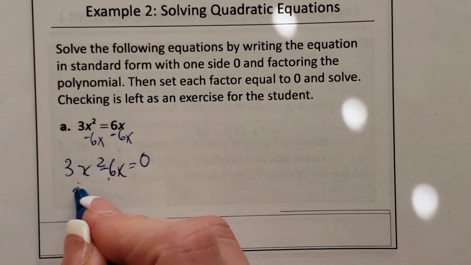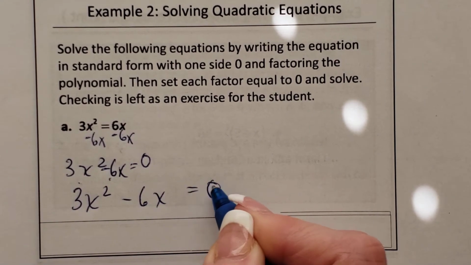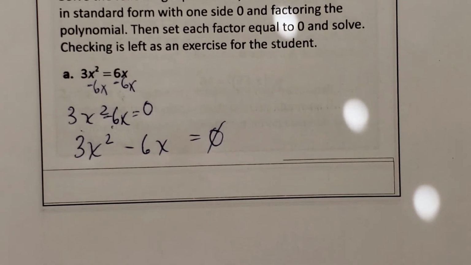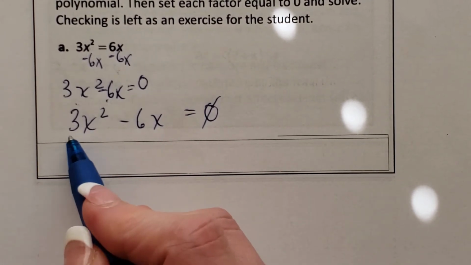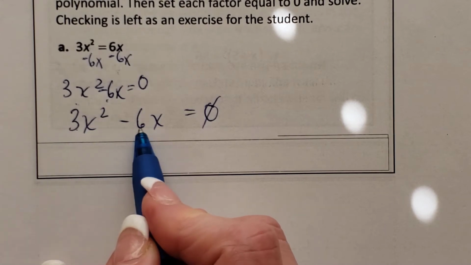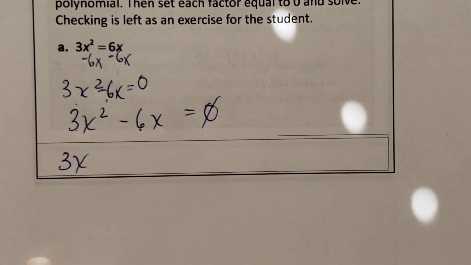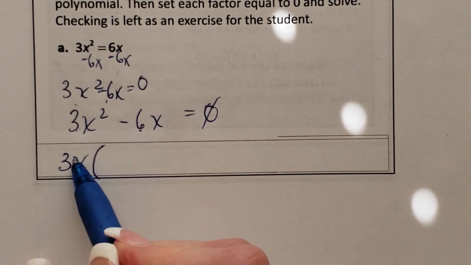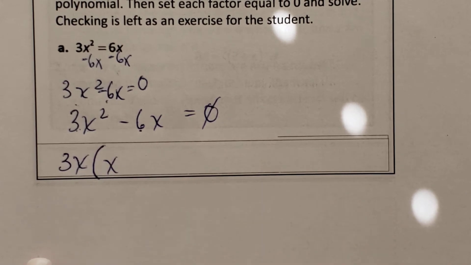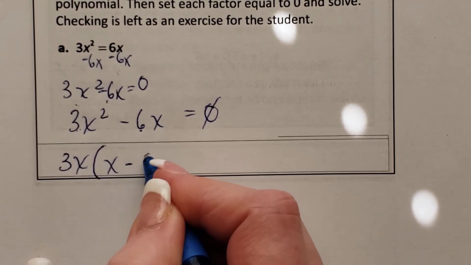Let me write that a little plainer. 3x squared minus 6x equals 0. Well, I want to simplify this first. So the first thing I notice is I can divide both of these terms by 3 and x. I'm going to pull a 3x out of both of these terms. So 3x squared divided by 3x is x. Negative 6x divided by 3x is minus 2.